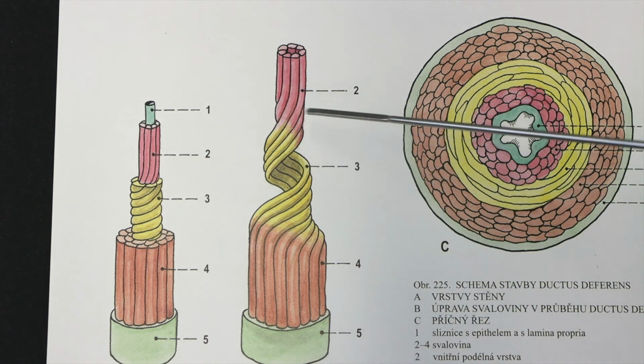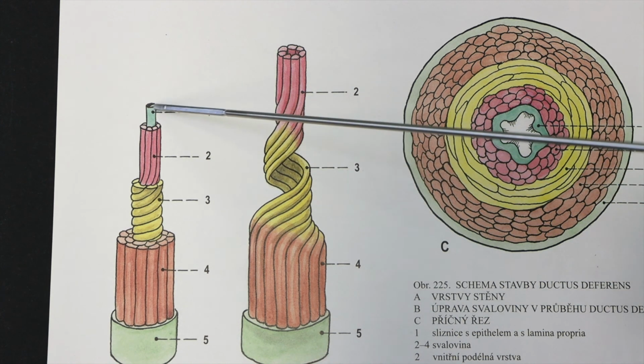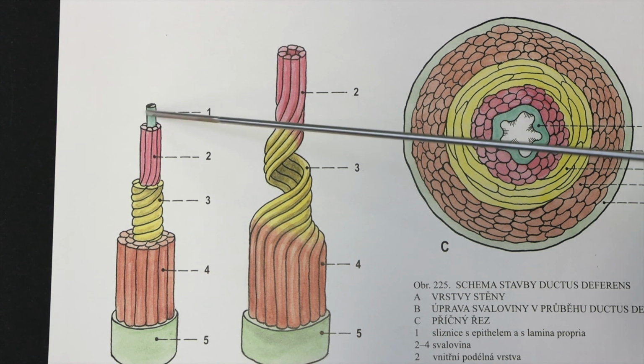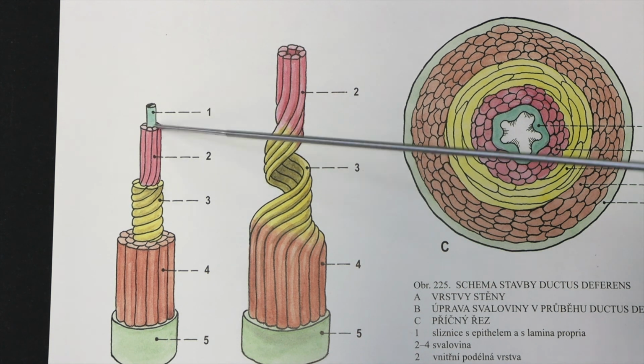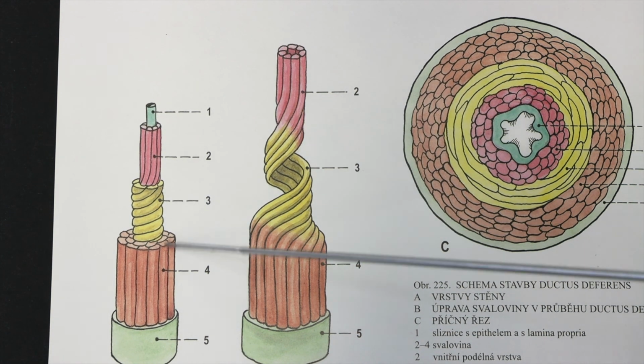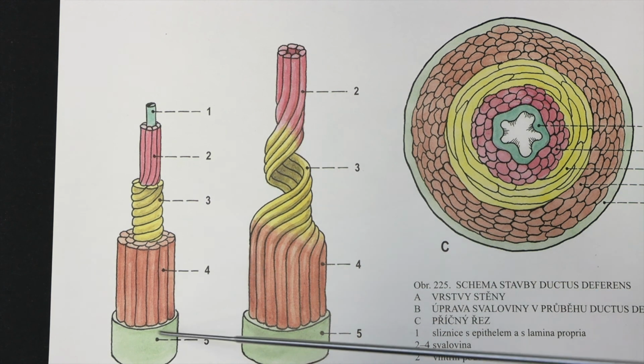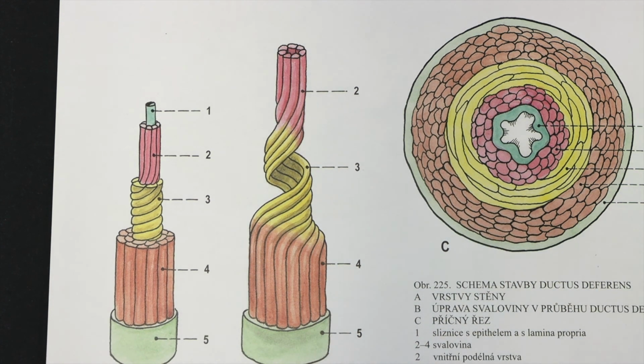Here in this cross section you can see it very nicely. This is the lumen of the ductus deferens, covered by the mucous membrane and lamina propria. This is the longitudinal layer, then the circular layer, and then the longitudinal layer, and then the adventitia that you can see in this area.